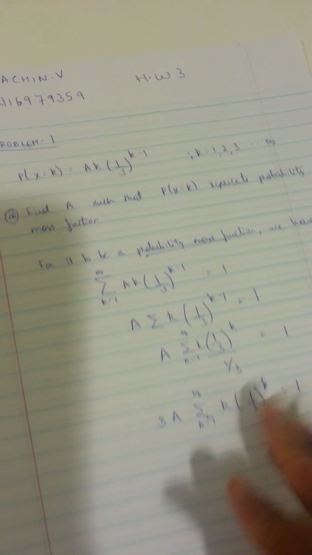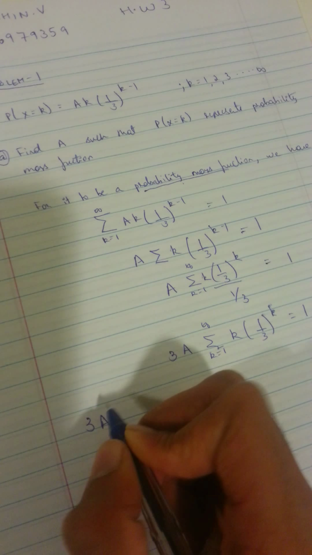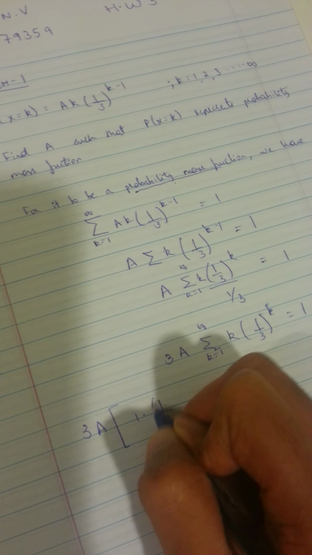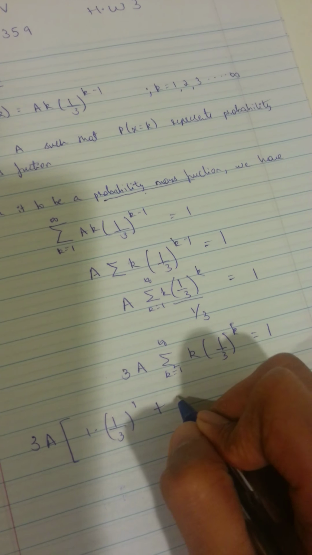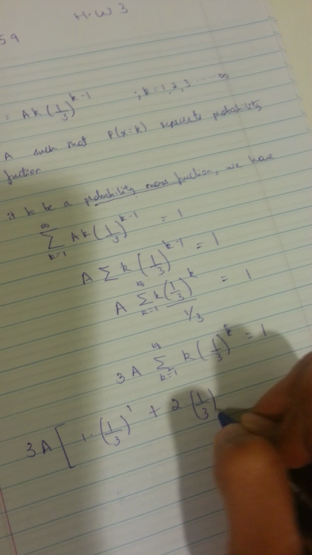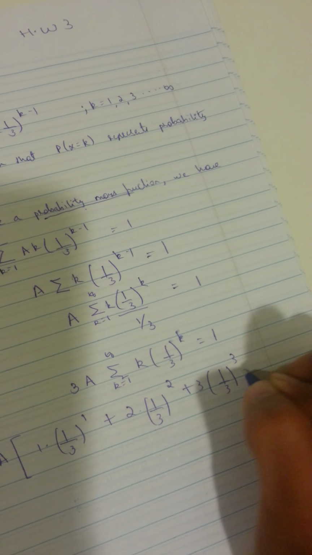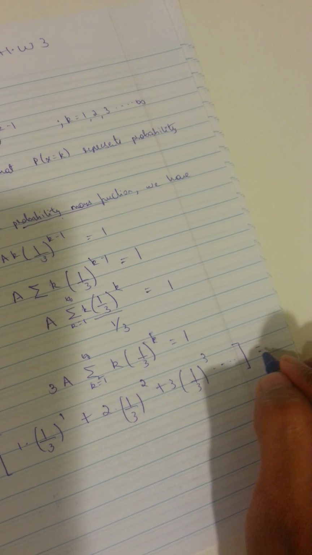So let's start substituting values for k and arrive at the summation. If you substitute k equal to 1, we have 1 into 1 by 3 to the power 1, plus, substituting k as 2, we have 2 into 1 by 3 to the power 2, plus 3 into 1 by 3 to the power 3, and so on until infinity terms. This entire summation should be equal to 1.